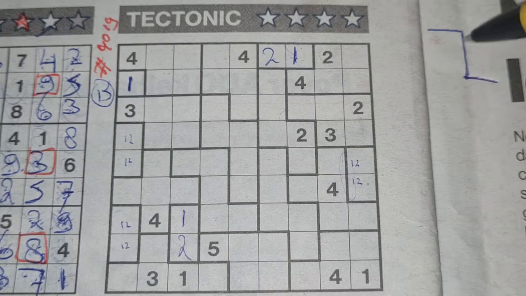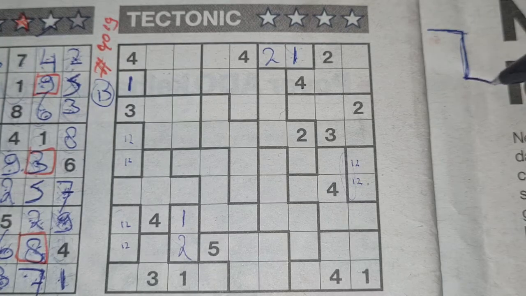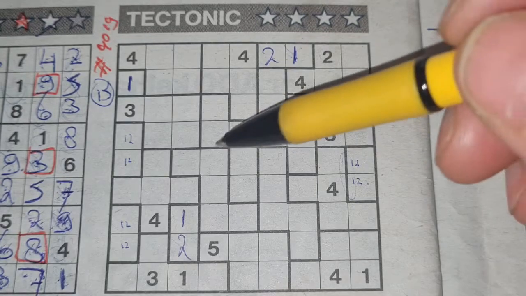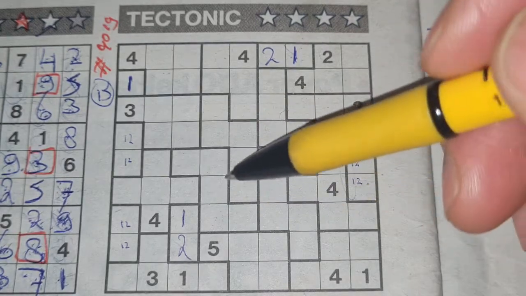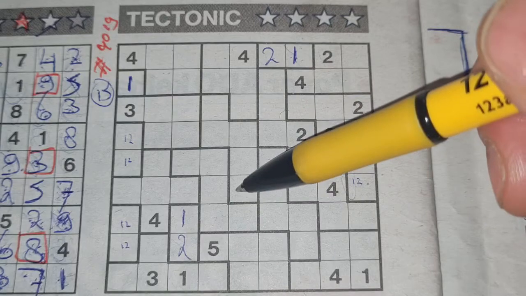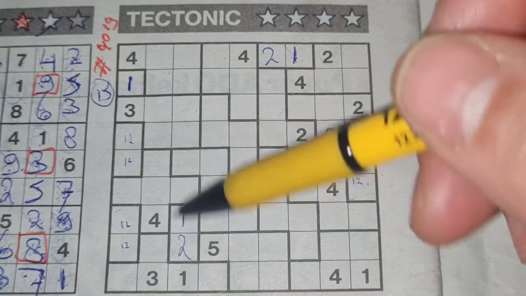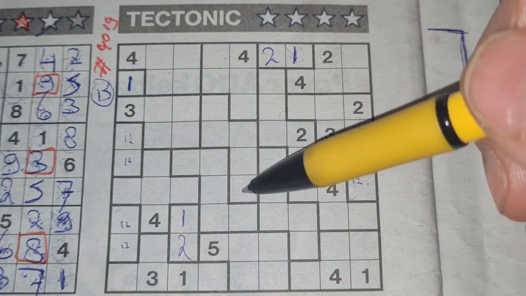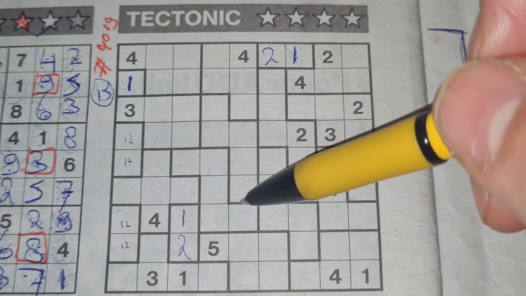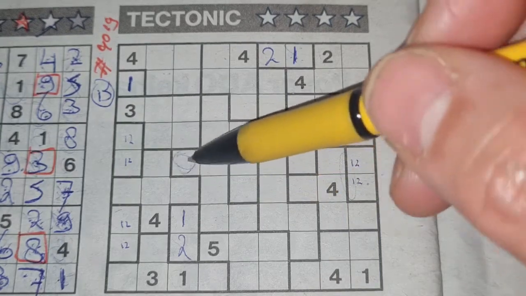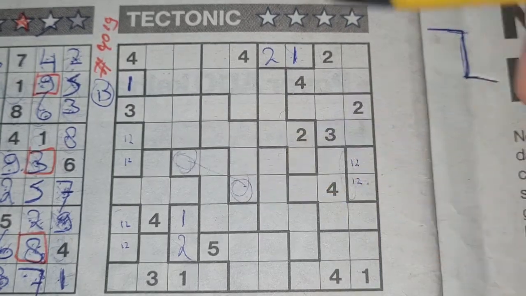Remember, if you see this Z construction or S construction, if it's flipped or mirrored, it's an S. Remember that this box has always the same number as that box.